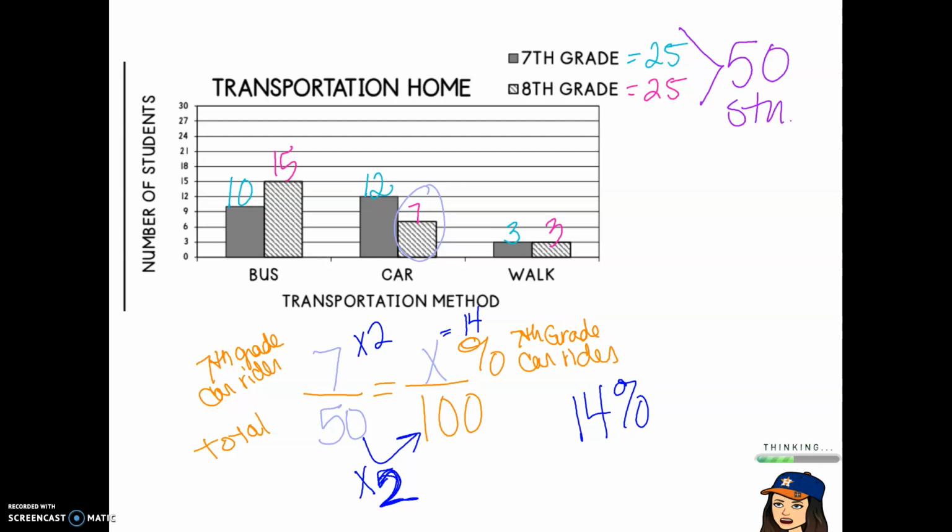I could have even found the percent of 7th graders that were car riders, just looking at the 7th graders and car riders. This is all of the students, but I could have had 25 as my denominator.